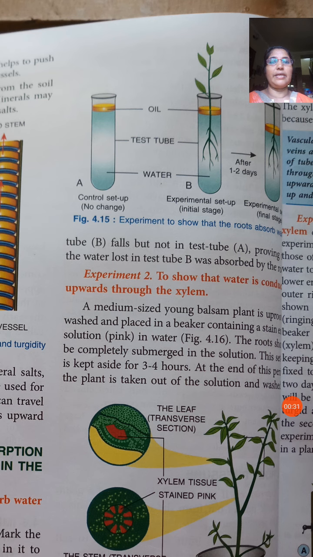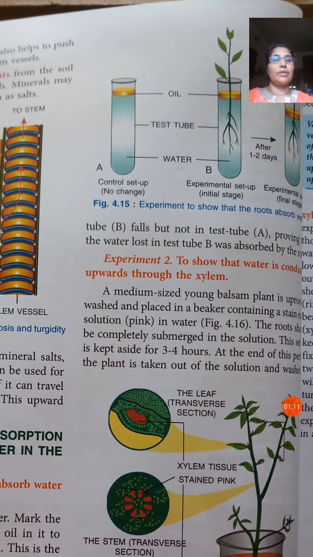In that test tube, it does not contain any plant, only water, and on its surface oil is present. In test tube B, a small plant with a root is taken and it is introduced into the test tube B. After 2 or 3 days, we can see that test tube A, which does not have a plant inside, the water will remain at the same level. But in test tube B, we can see the reduction in water level.